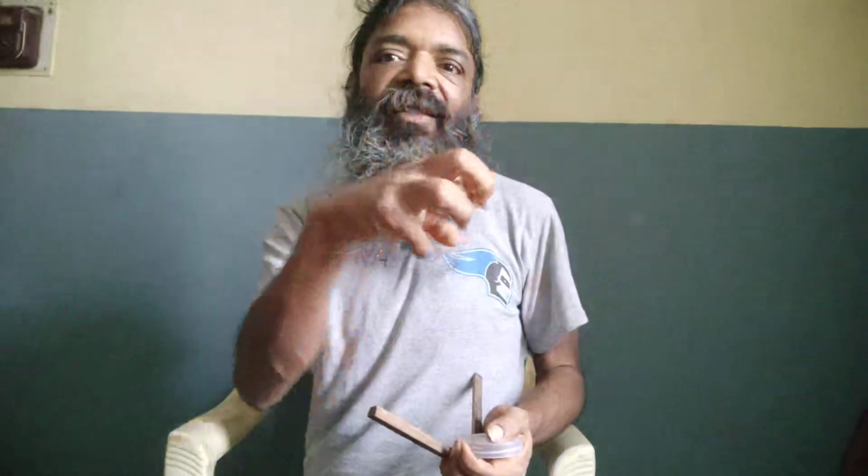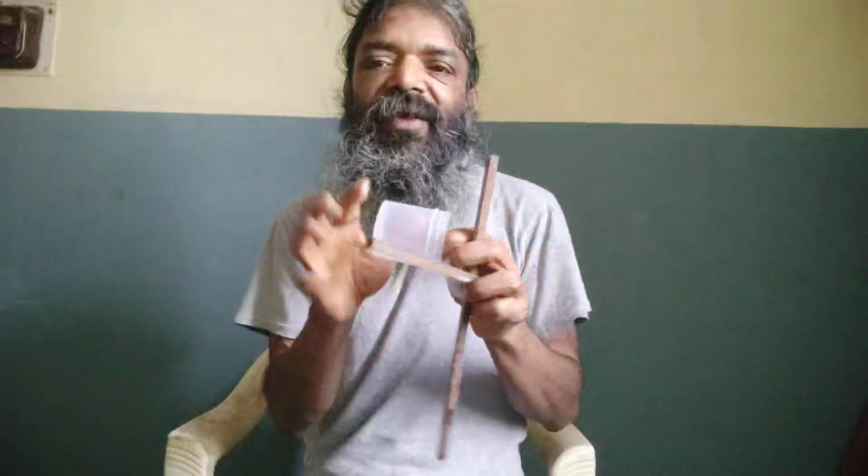Now the surface is like this, kind of a hollow hemisphere. Consider this as a hollow hemisphere.